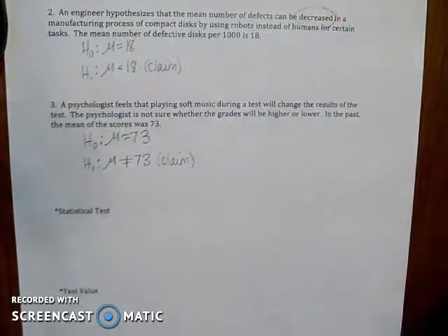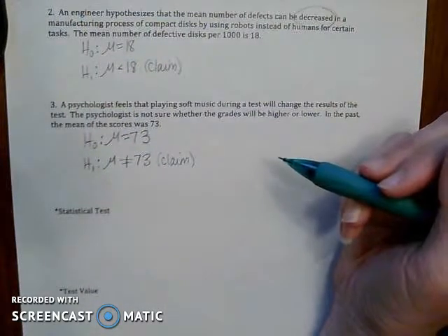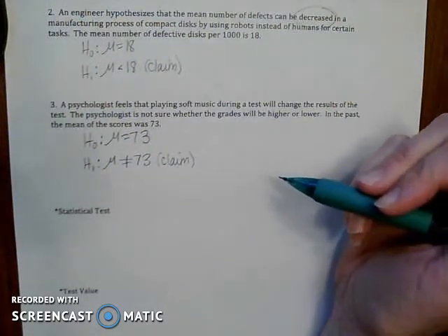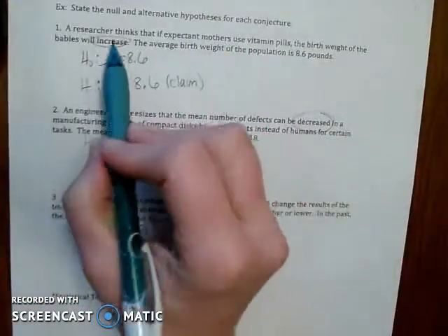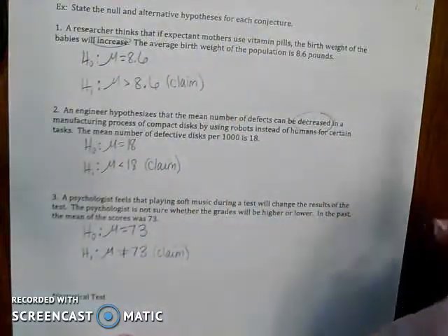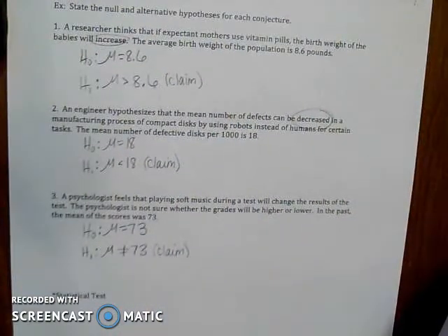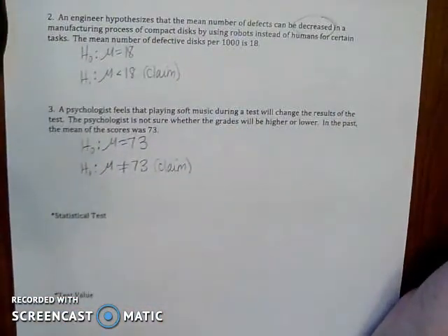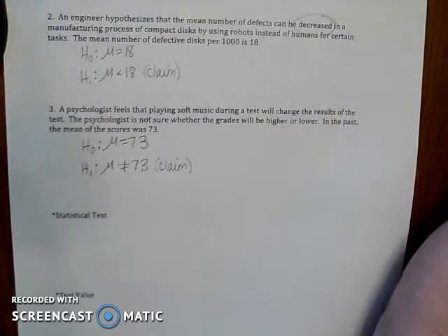You'll see when we go through this, more than likely H sub 1 is going to be your claim, unless it explicitly says, like if this one says, the researcher thinks the birth weight will still be 8.6, then you're going to have an equal sign. But again, we'll do some so that it makes sense where that comes in.